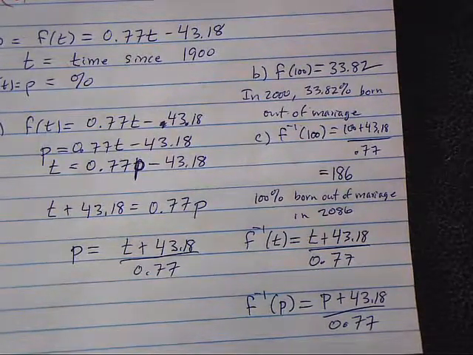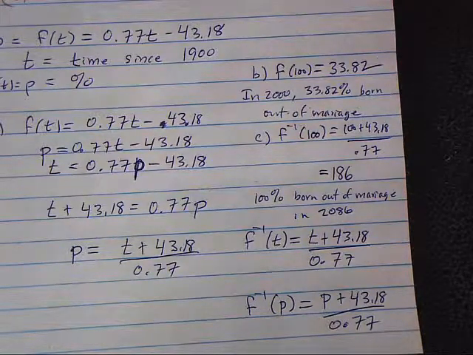Seems like it might be true. I would be surprised if that turns out to be true. Of course, that means that marriage has more or less gone away. It would mean that nobody who is married is having kids. I find that hard to believe.